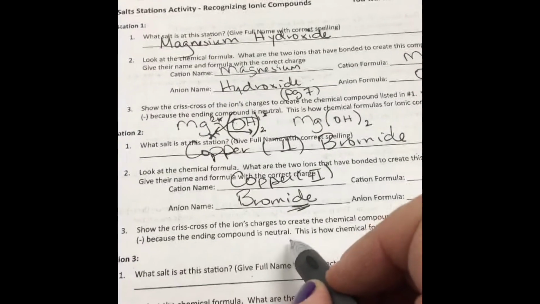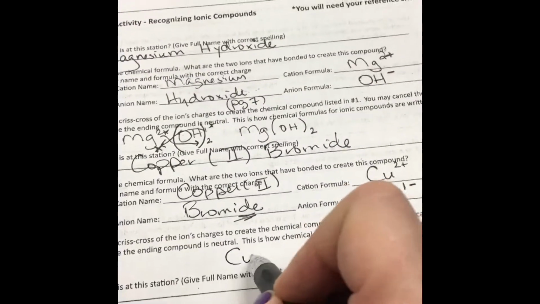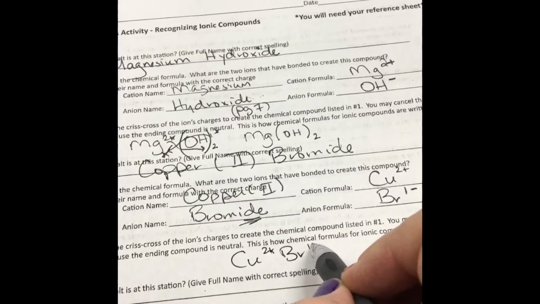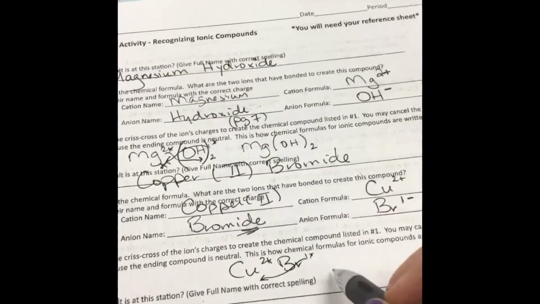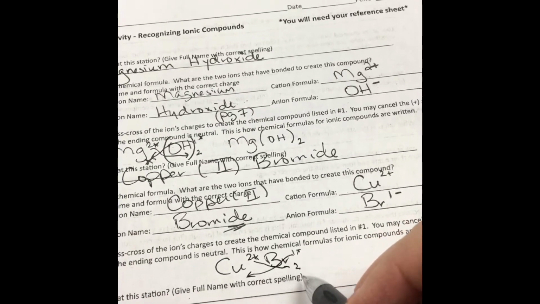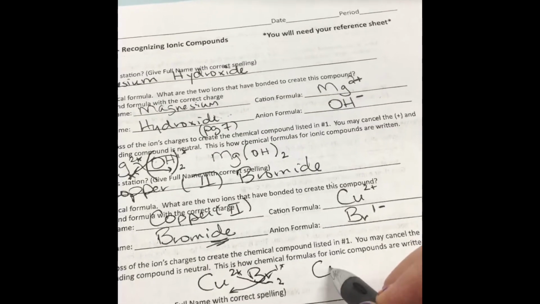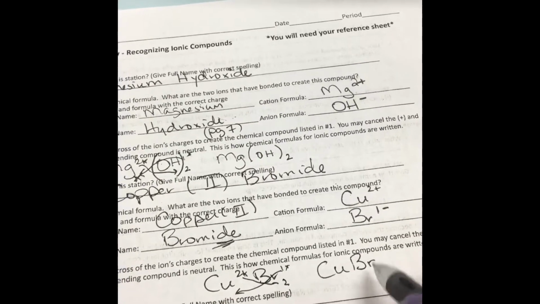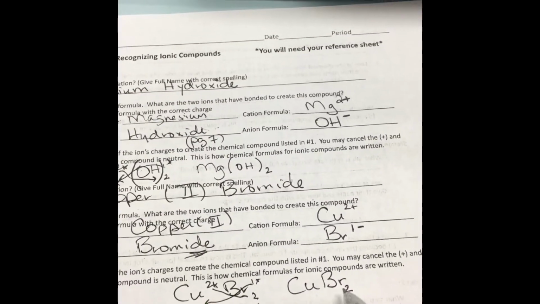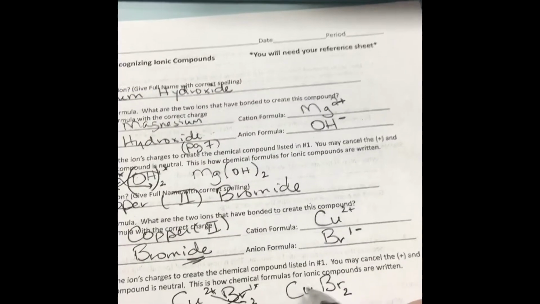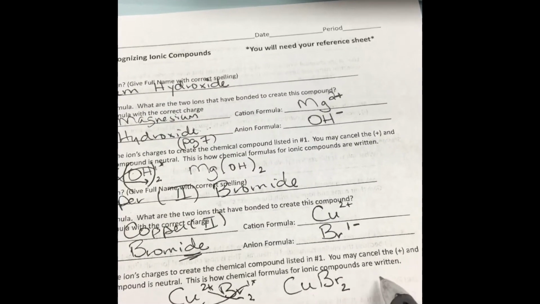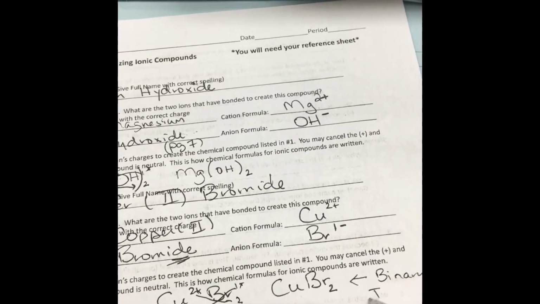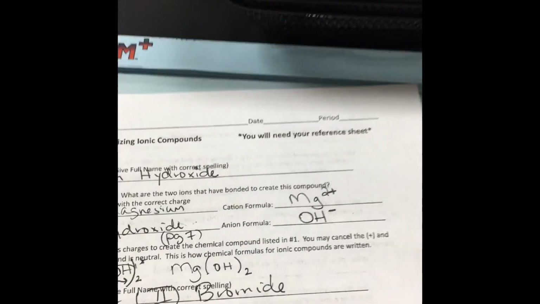Okay, now down here we're going to write the chemical formula. So we're going to write Cu2+, Br1-, cancel the positive, cancel the negative, 1 copper, 2 bromine. So now I know how many ions. So I write the chemical formula. I don't need to write the 1, it's understood, but I have to write the 2. So the chemical formula is CuBr2. And by the way, since there's only 2 elements in this, copper and bromine, this is called a binary ionic compound. We'll learn a little bit more about that later.